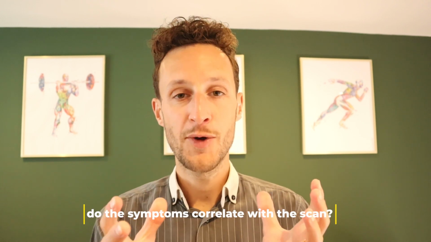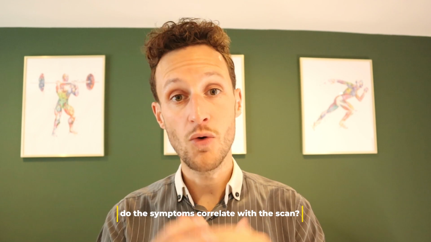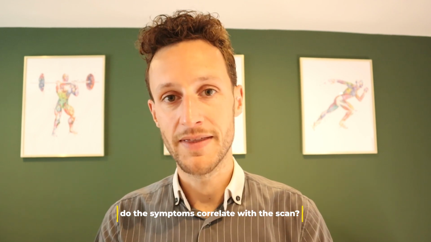The key thing is, does the x-ray correlate with the symptoms? Does this correlate with a presentation of hip osteoarthritis, or could it be something else? Well, that's what we're going to talk about next.